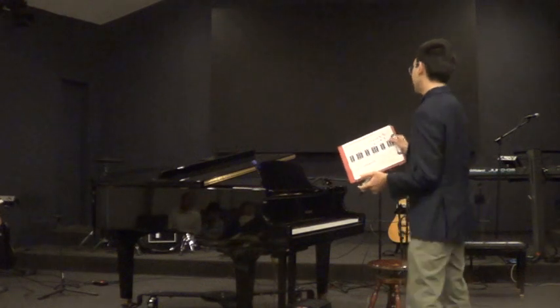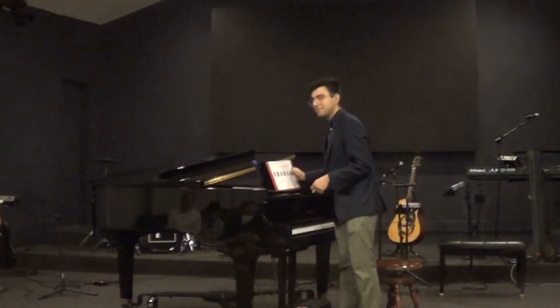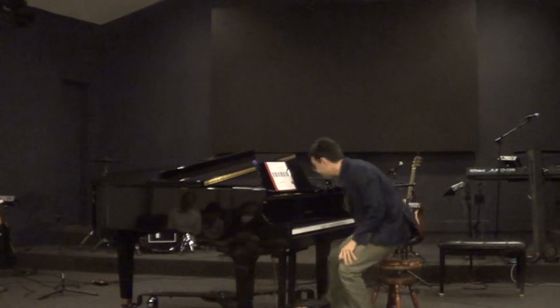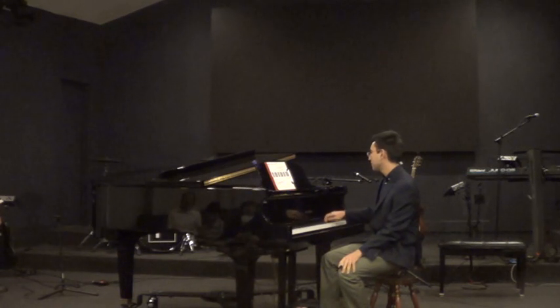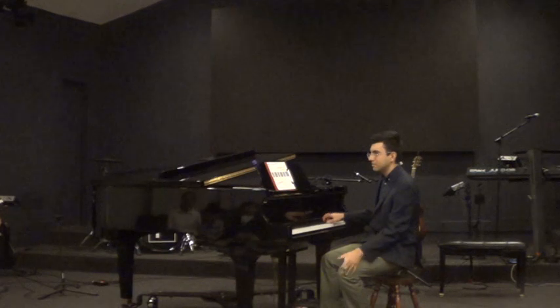So I want to play this on the piano to demonstrate. And if it sounds wrong, it's your fault. So this is E, F sharp, G sharp, A, B, C sharp, D sharp, E.